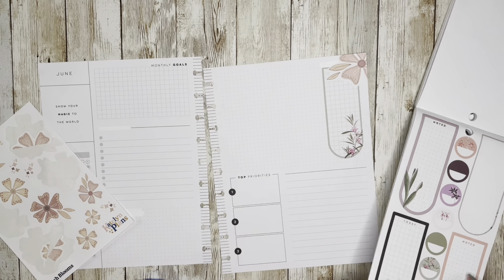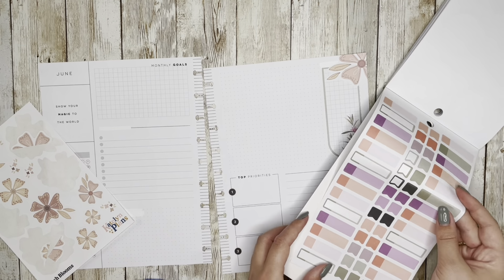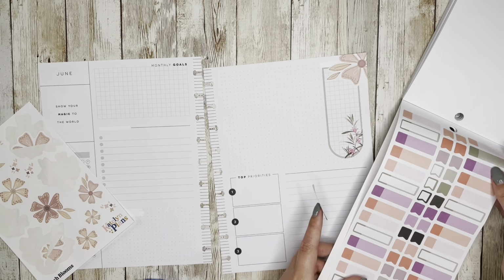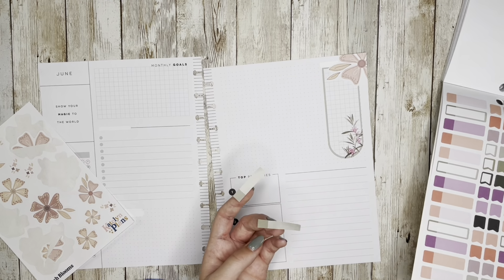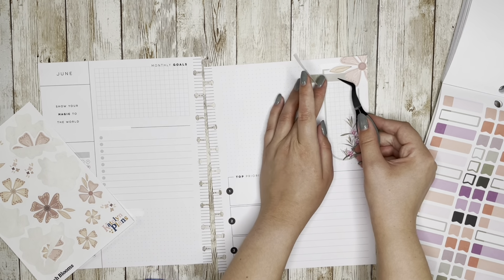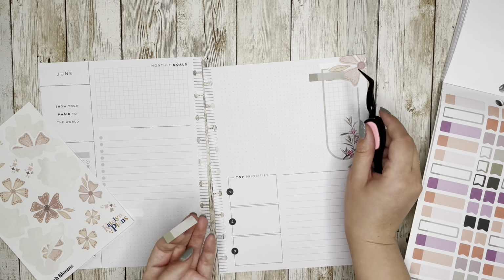I'm going to find some headers because I know I'm going to need a lot of them. Running kind of low on these, but I'm sure there's similar stuff throughout the book that I can use to fulfill that purpose. This one is going to go right over here to mark rep team timeline stuff.